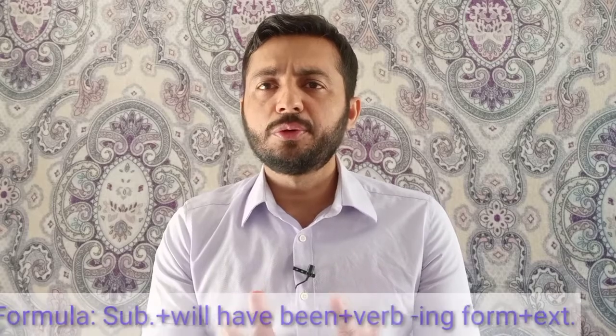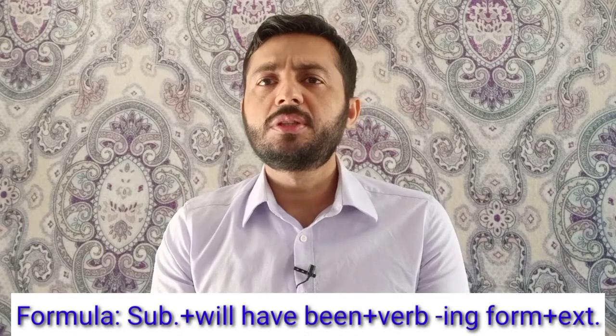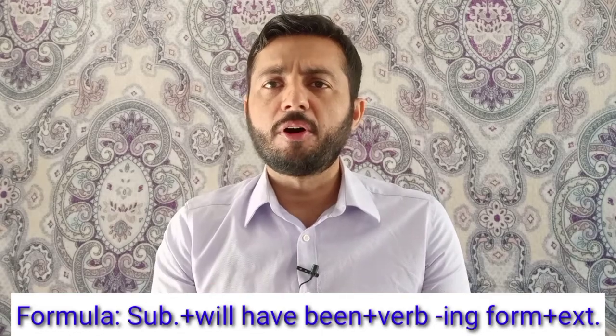So let's look at the formula construction of future perfect continuous, and after that we are going to learn a few examples of how we can structure this particular aspect of future tense. The formula construction for this aspect is: we use subject plus will have been, and after been we use the present participle form of the verb plus extension. So the formula is subject plus will have been plus present participle form of the verb, which is the ing form of the verb, plus extension. Now let's look at one or two examples.